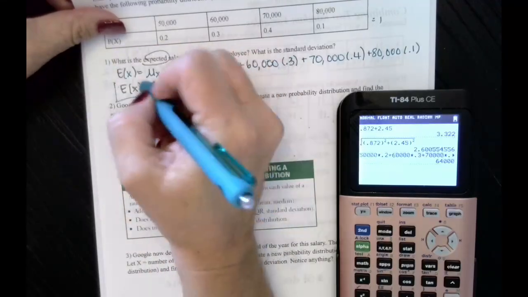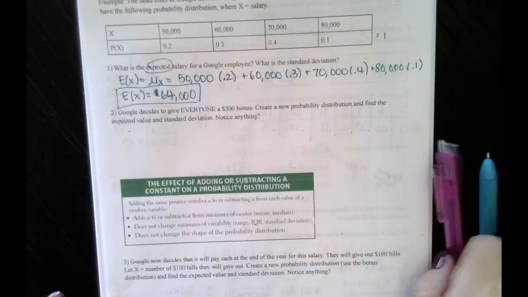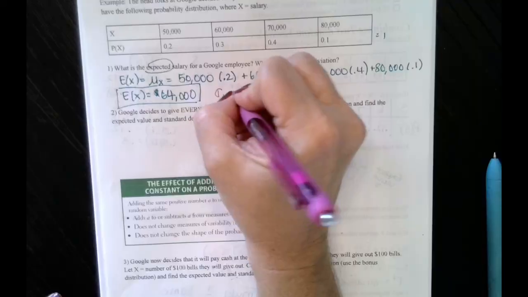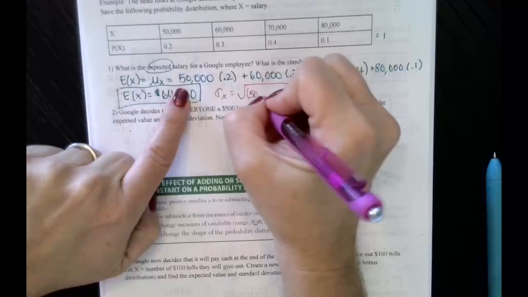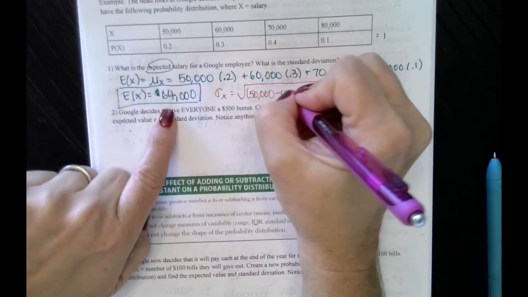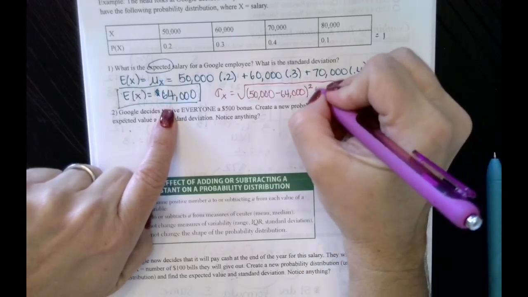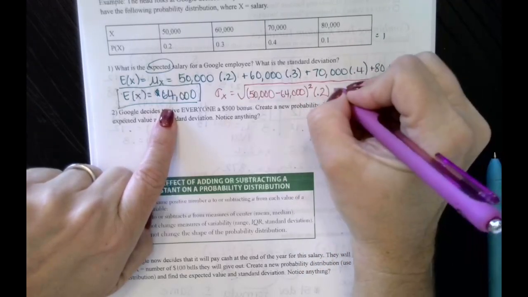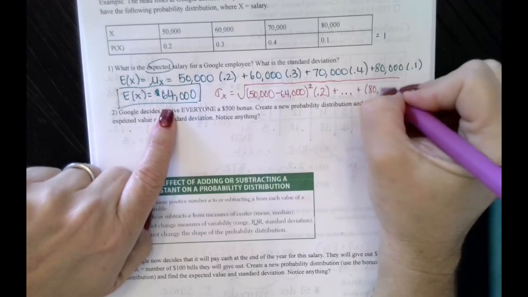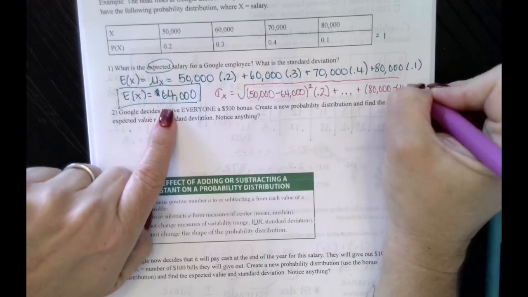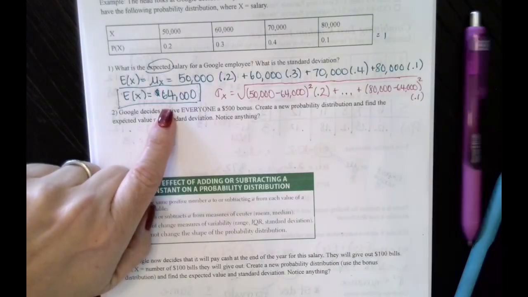So if you remember standard deviation, my formula is going to be my value, which is 50,000, minus my mean, which is 64,000, this value squared, times the probability of 0.2. And then I would do it again for the second one. And then I get up to the last one, which is 80,000 minus 64,000 squared, times the probability of 0.1.